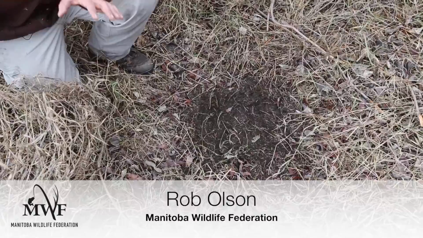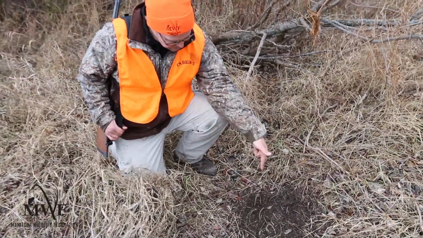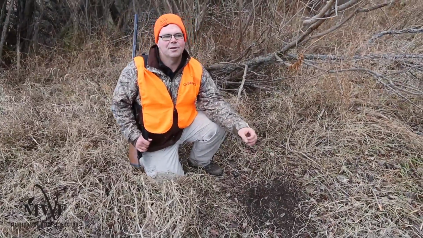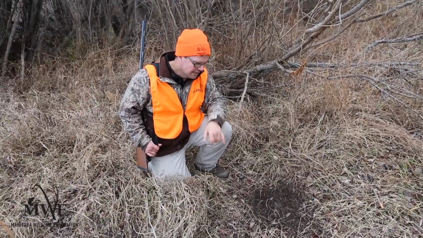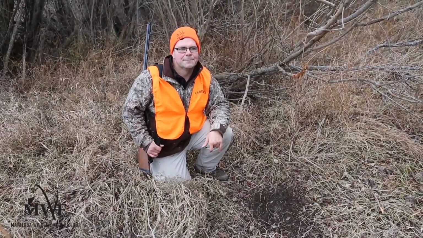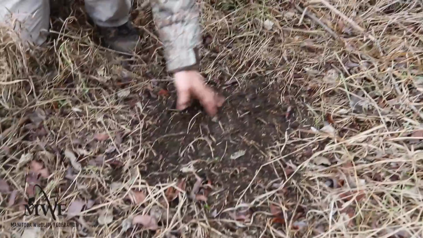One of the most important signals that you've got a buck in your hunting area is this, a scrape. People get confused between scrapes and rubs. A rub is when a buck is rubbing his antlers on a tree and wears the bark off of it. This is a scrape. A scrape is a little bit different. A scrape is a phenomenon that deer use to communicate to each other. It has to do with breeding.